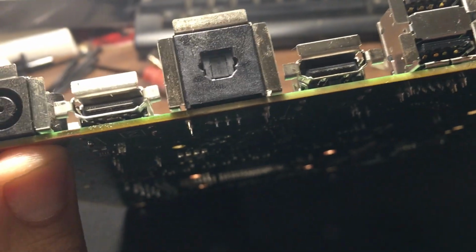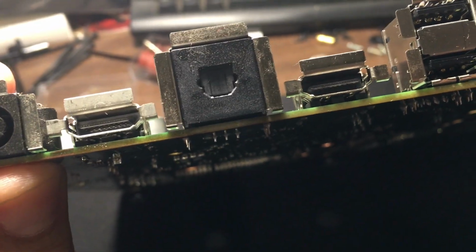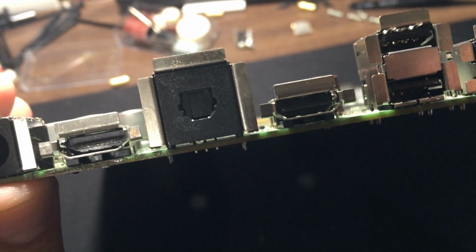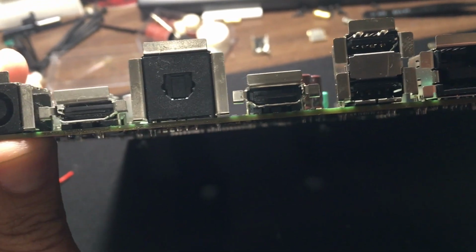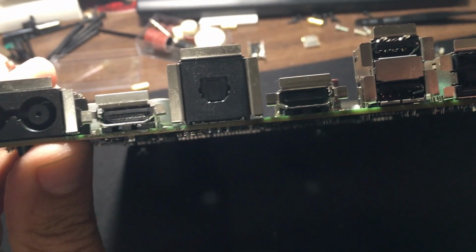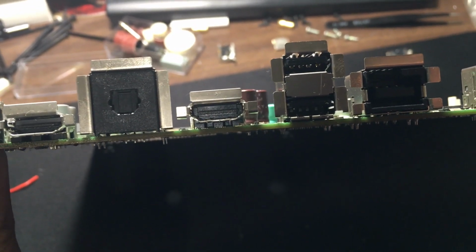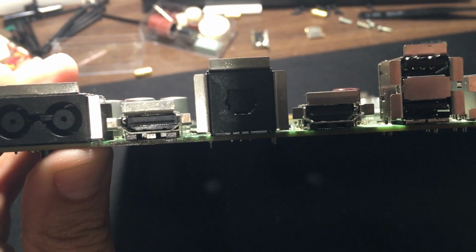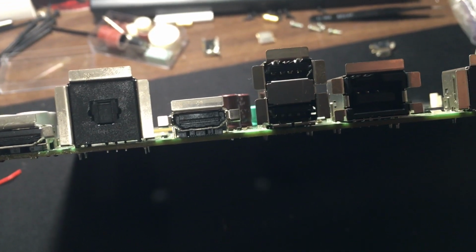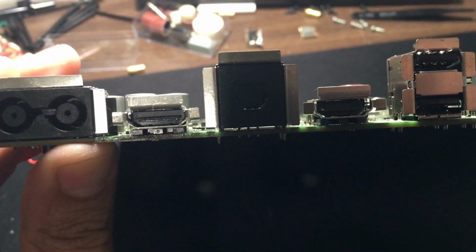But here are the two. Let me see if I can fix it. Lighting is a constant issue here. If I had a real production, it would be fantastic. But I think you can see that there. There, that's probably the best way. So you can see both ports side by side. This one to the right is your HDMI in, and this is your HDMI out. And you can see they both look fine.